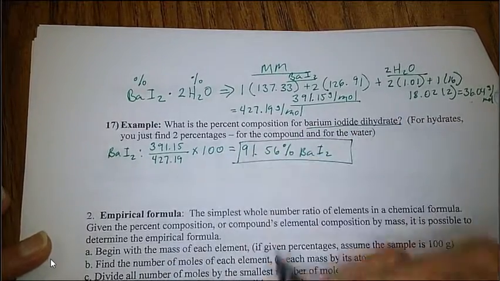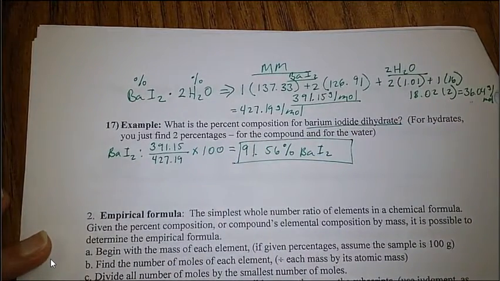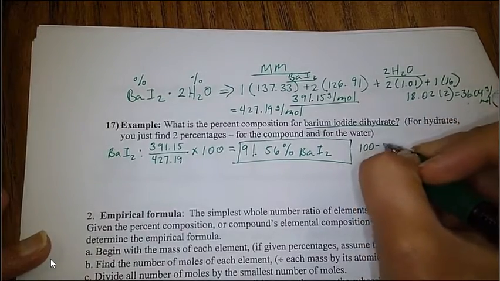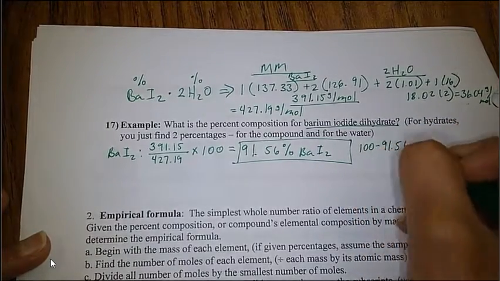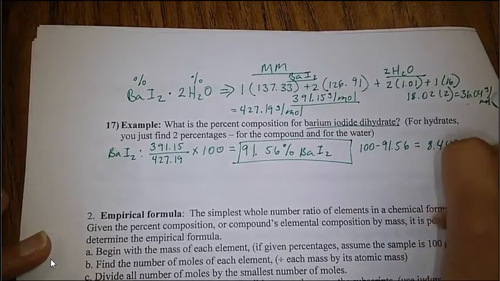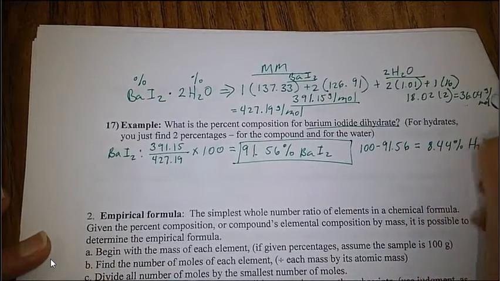Now for water, we could do it a little differently. Again, we can do 100 minus 91.56, and that should give us 8.44% water.